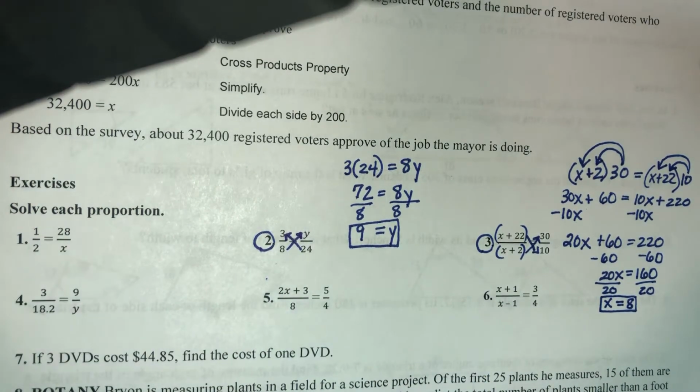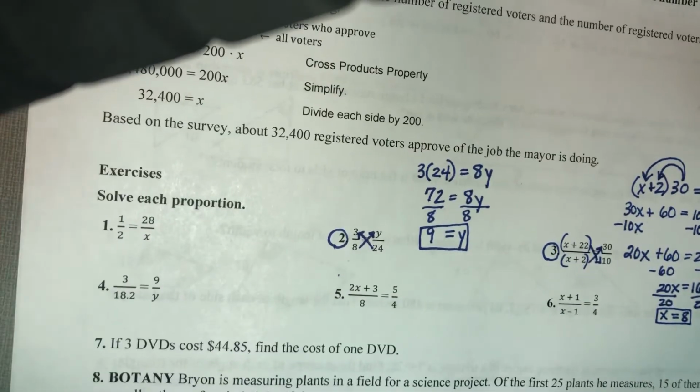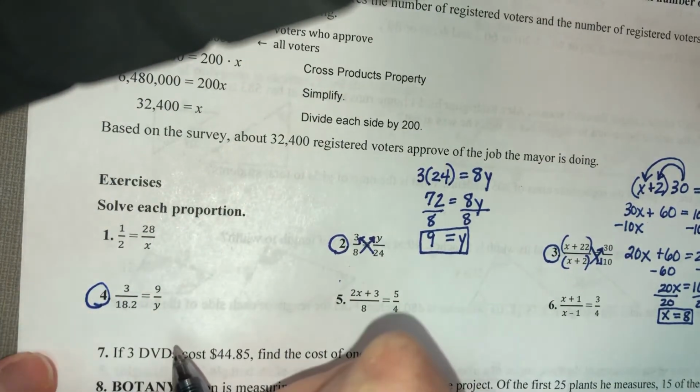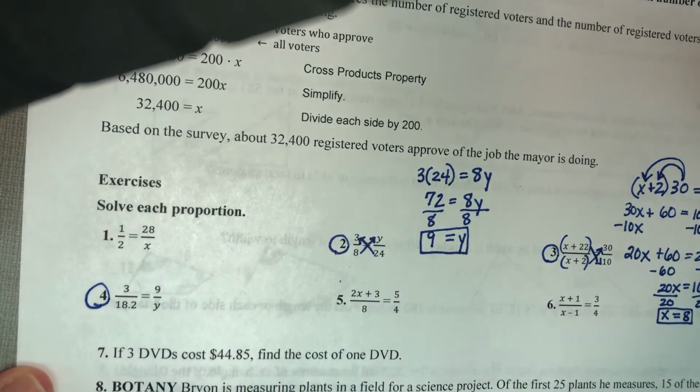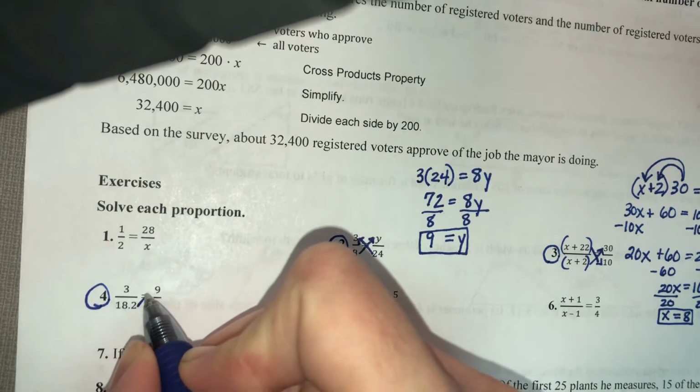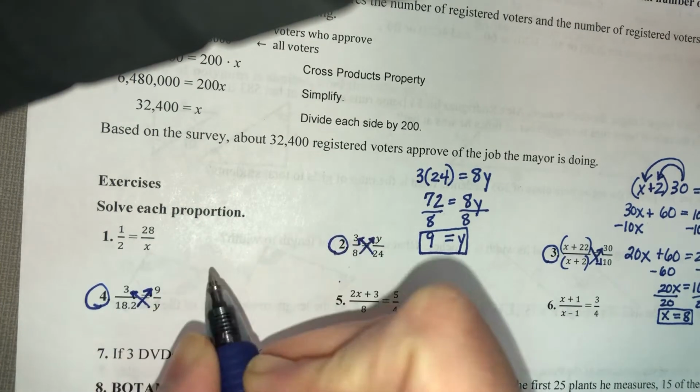All right, let's go over here and do number 4. This one is easier than the last one. It's more like number 2. We're still going to solve it by using cross multiplication.